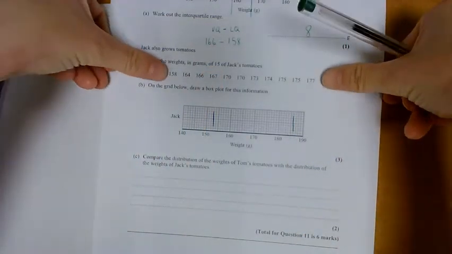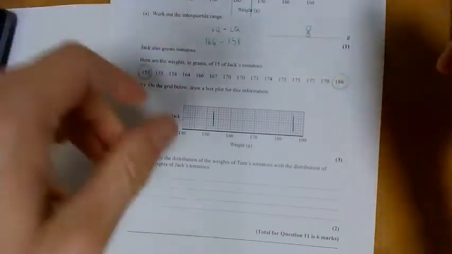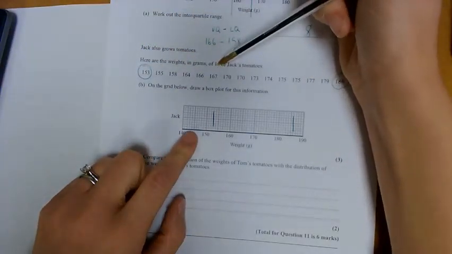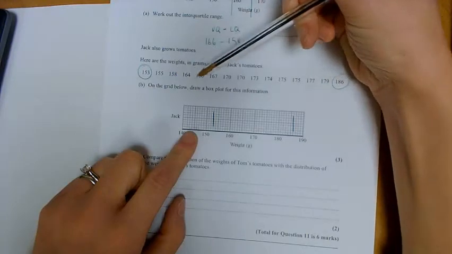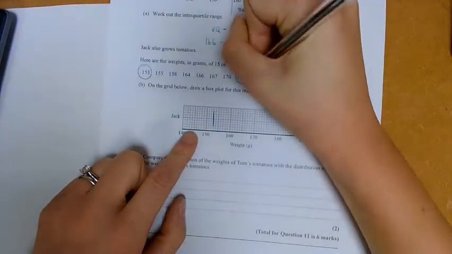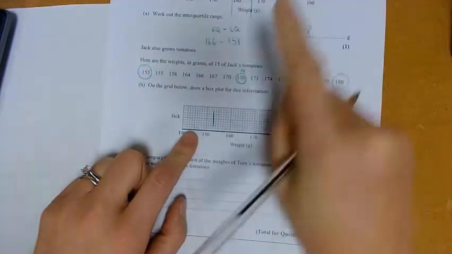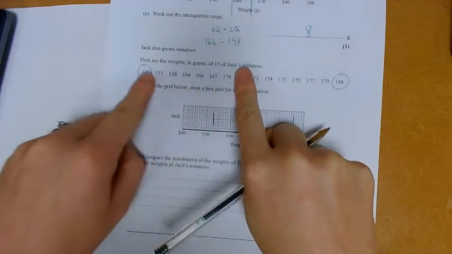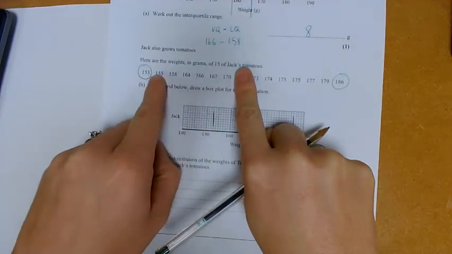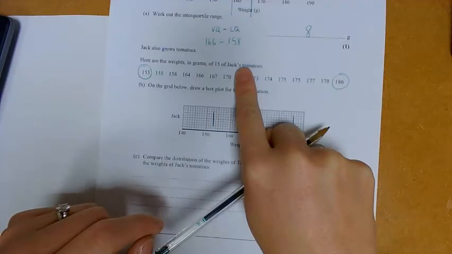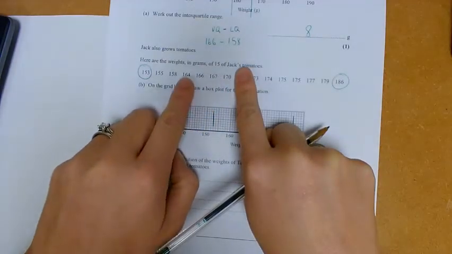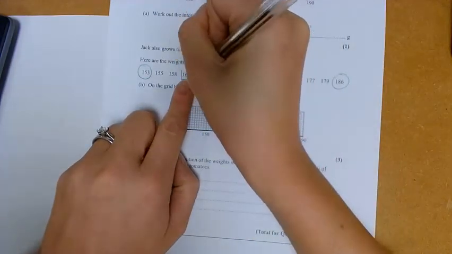The other way to do it, obviously, is to do this, but it takes a little bit longer, and it's just easier to add 1 and half it. So 1, 2, 3, 4, 5, 6, 7, 8. So that's my median. Now, we need to look at how many pieces of data are below the median, 1, 2, 3, 4, 5, 6, 7, and go in the middle of that. So it's going to be here, 164, that's my lower quartile.